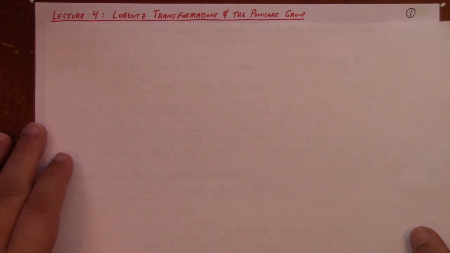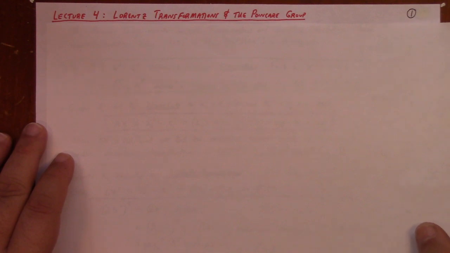So, welcome to General Relativity Lecture 4 on Lorentz transformations and the Poincare group. So we've previously talked a little bit about Minkowski space, right? And so let me frame this discussion with a parallel discussion. Imagine you were just introduced to three-dimensional space, right?